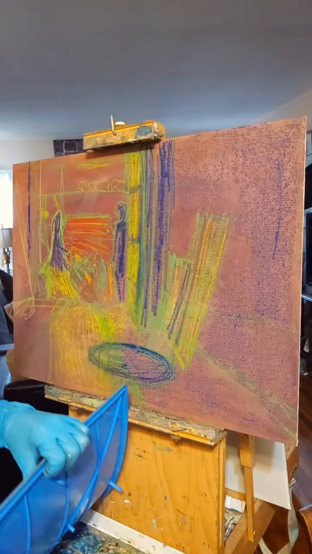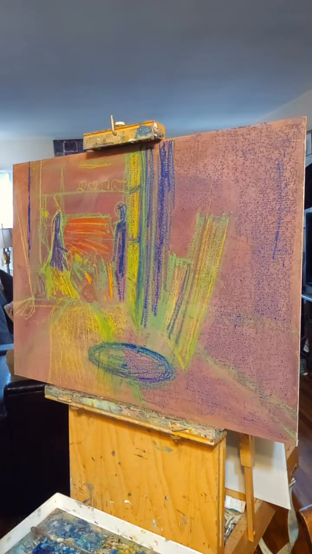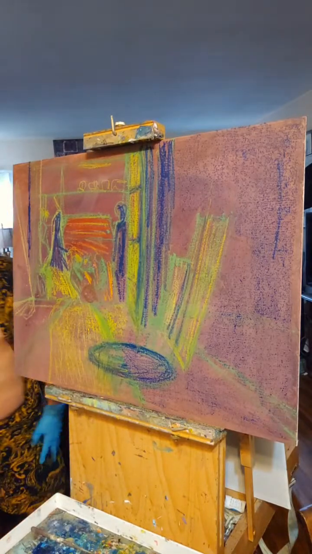Now, oil paints. The moment I open this thing, my goodness. It has quite the scent.